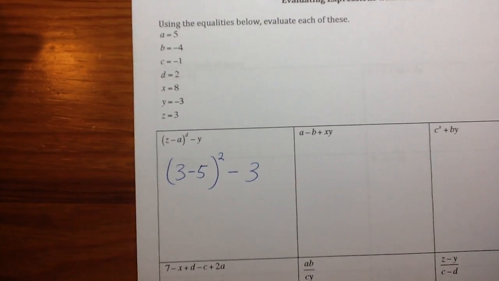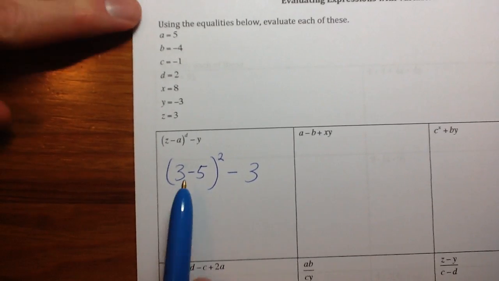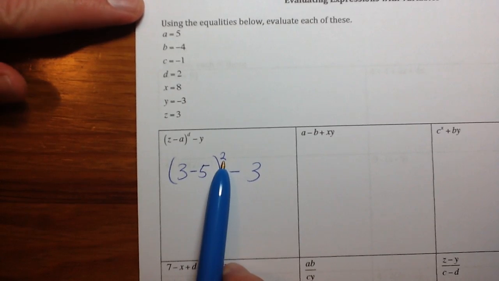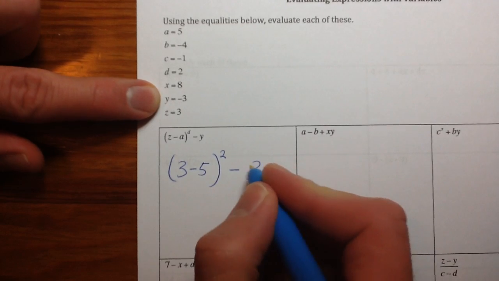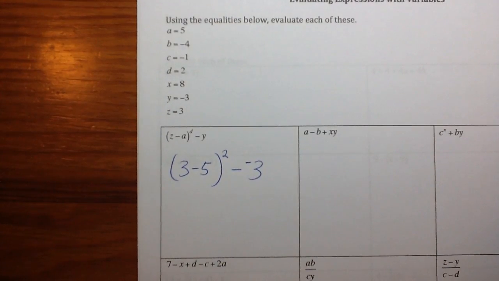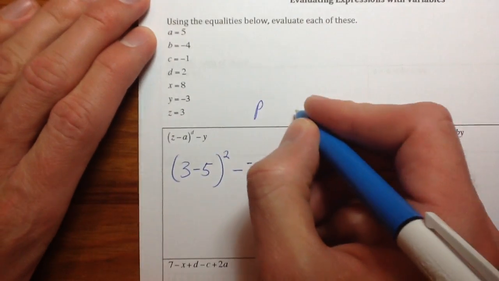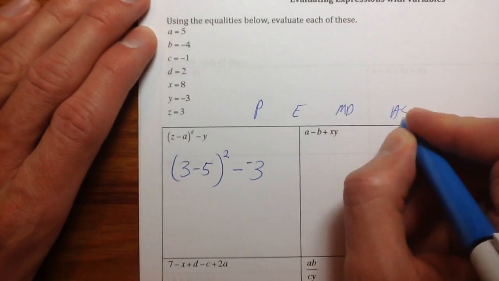So here's what I have, and I did it wrong, and I want to show you where I'm wrong. Okay, so this was Z, this was A, this was D, and this is actually not Y. Y is -3, and I'm supposed to subtract -3. So just be careful with your signs. I did that on purpose so we could be kind of careful with that. So let's follow the order of operations. That would be parentheses, then exponents, multiplication and division from left to right, addition and subtraction from left to right.